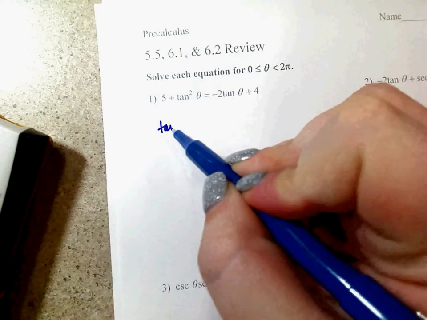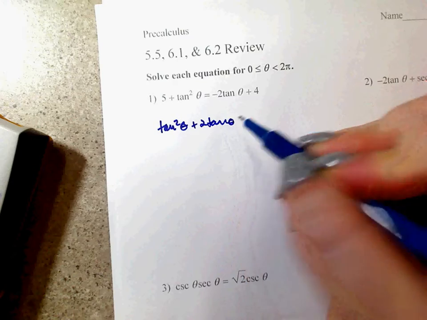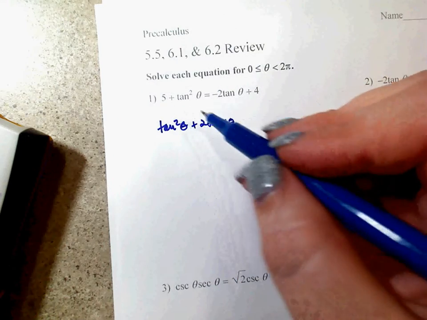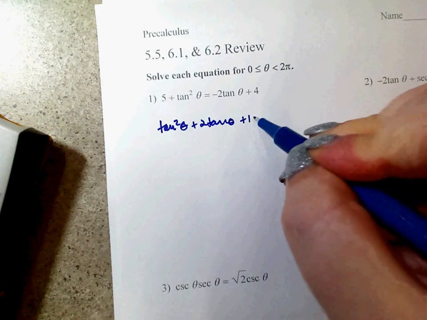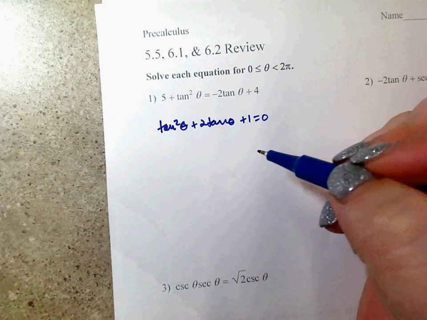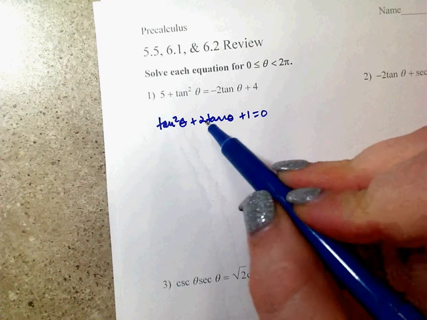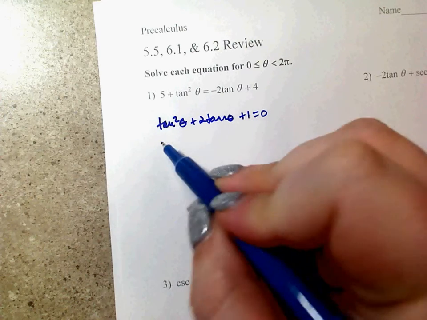quadratic. So tangent squared, I'm going to add the 2 tan over, and then I'm going to subtract 4 from the 5, which gives me 1, so plus 1 equals 0. So get everything on the same side and set it equal to 0. And then factor like a quadratic. What are the factors of 1 that add up to 2? And that's 1 and 1.